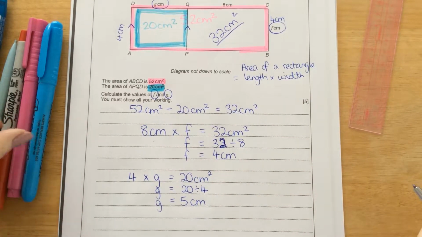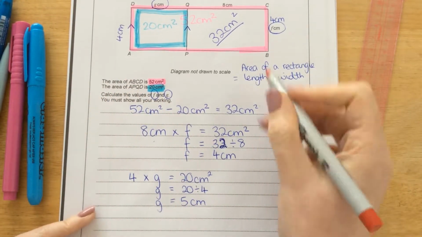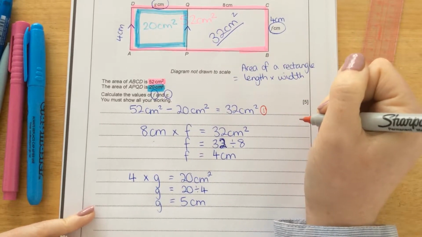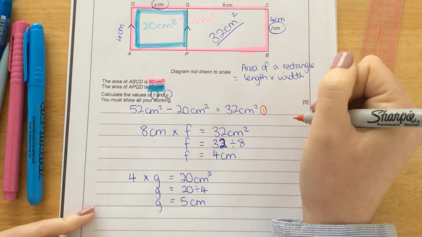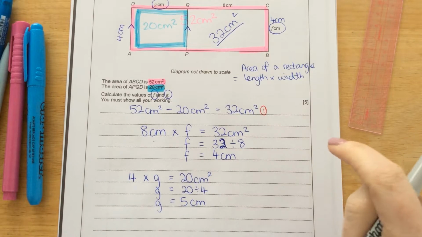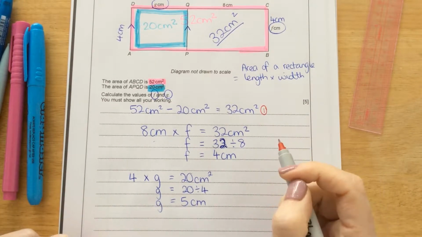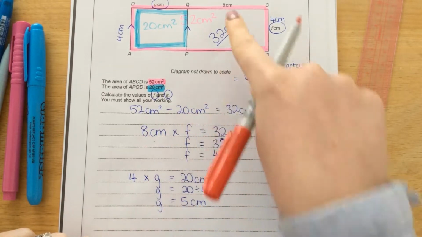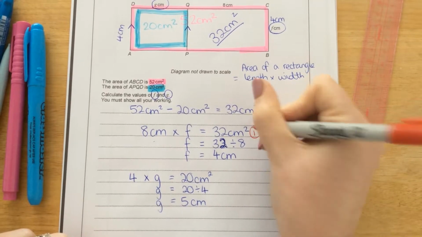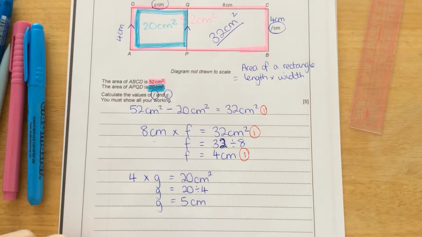So this is a 5-mark question. The examiner will give you 1 mark if you've worked out that the area of the white rectangle here is 32 centimetres squared. And they'll give you that mark whether you've drawn it on a diagram or whether you've shown workings for it. They'll also give you a mark if you've set up the sum to say that 8 times F would be 32. And then they'd give you the final mark for that one at 4 centimetres. So F is 4.